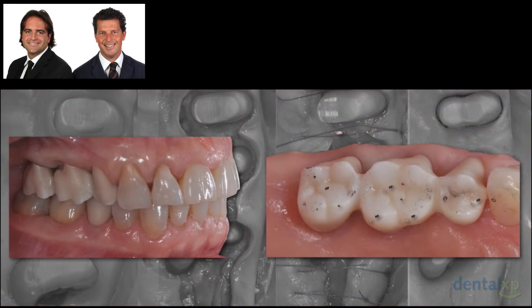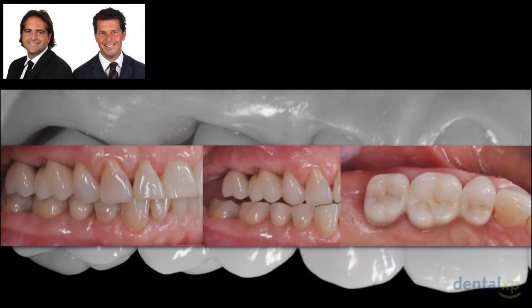But moving on with the case, we can see our framework. Our framework in this case is a monolithic zirconia, and you can see that the function is a replica of our temporary and of what we scanned before. The only layer that we left, the vestibular layer, is for the ceramization, for the veneering of the ceramic, in order to give more aesthetics to our patient.